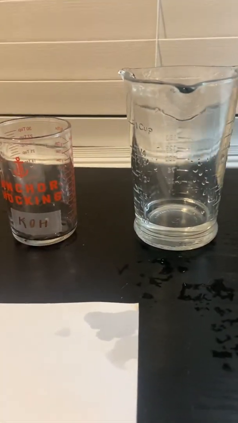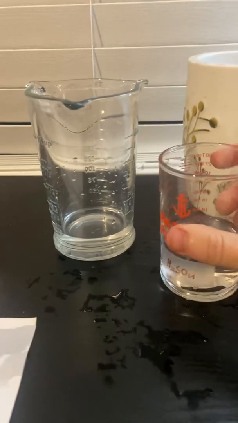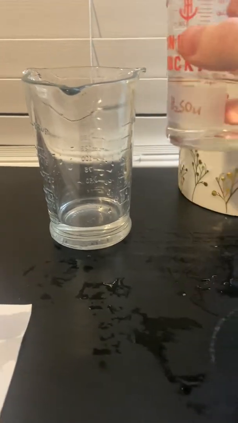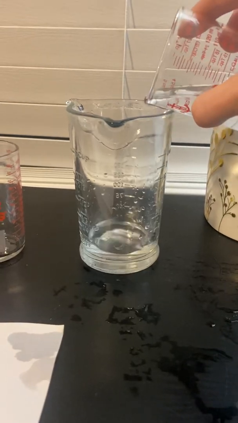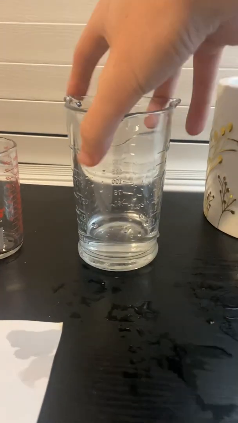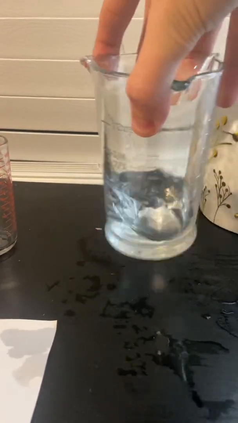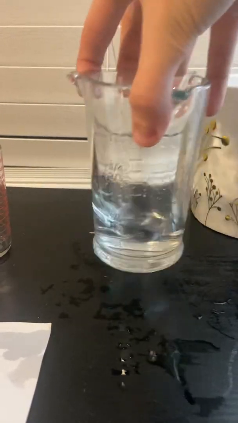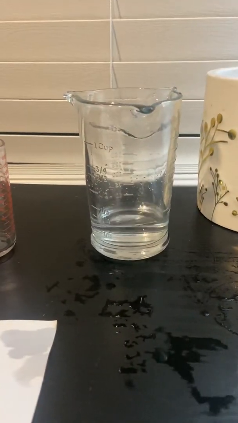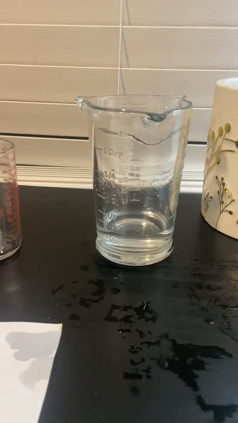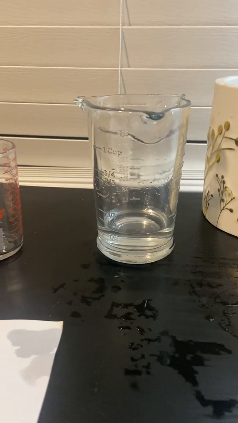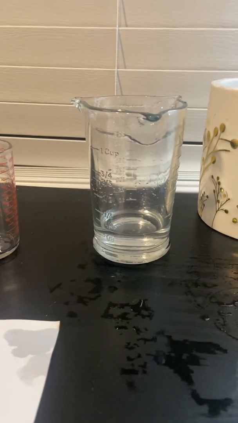then we will add the sulfuric acid. This sulfuric acid should be added very carefully. This should cause the crystallization. The amount of sulfuric acid that was added was 6 moles.